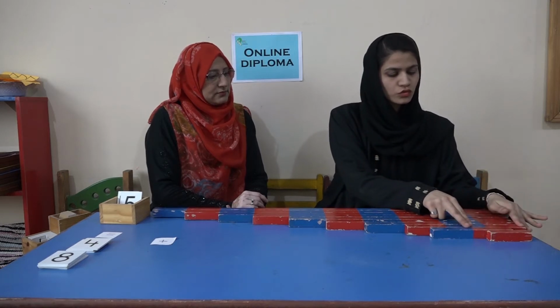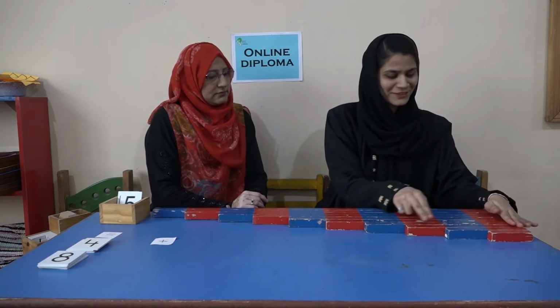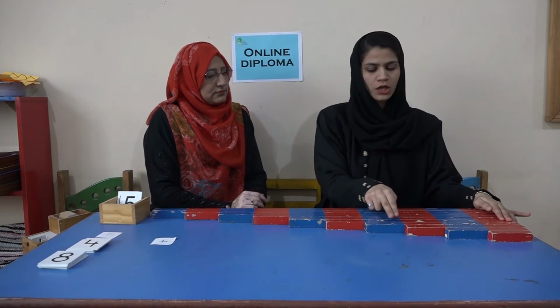So the directress takes a rod from the left and counts it, for example 7. Now the addition is going to start with the small rods. Any small rod like 1, 2, 3 can be chosen. Here, number 4.